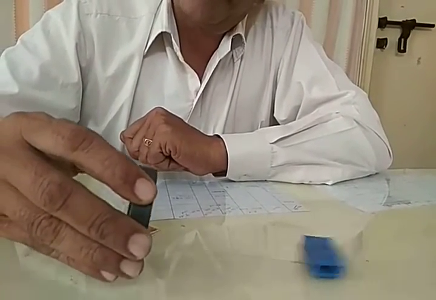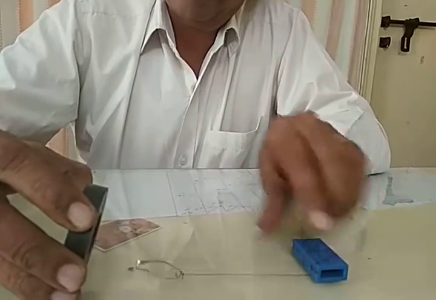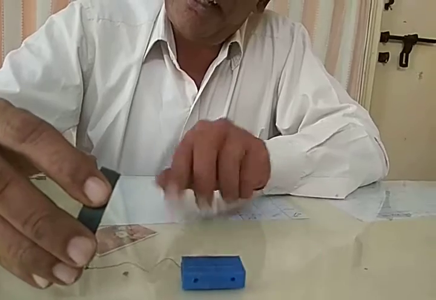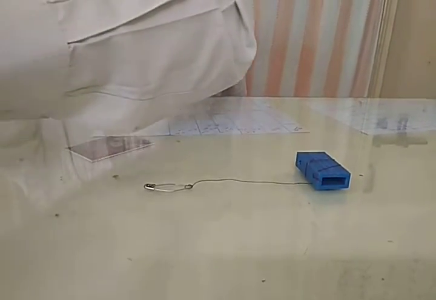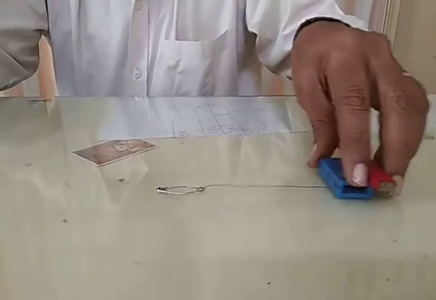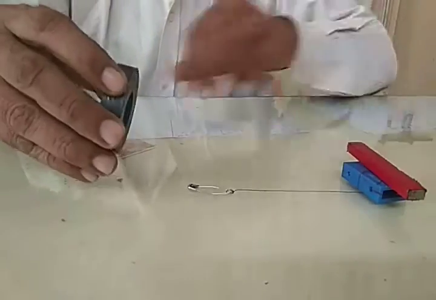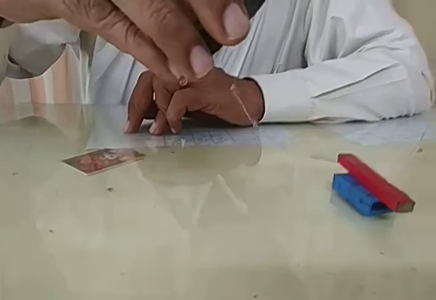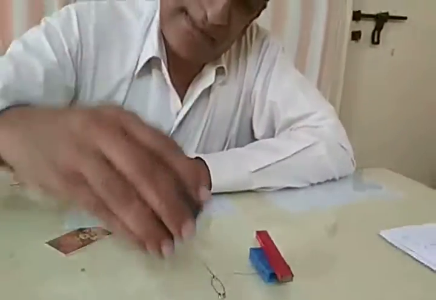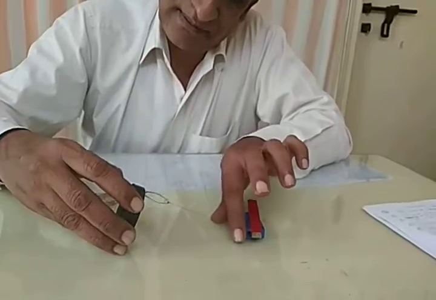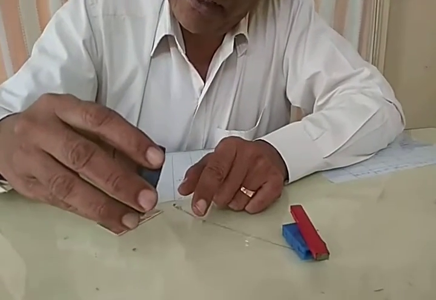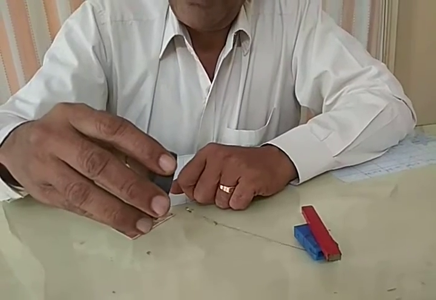You can easily observe, see here. It's standing in air. You can observe that. Just a minute, I'm going to make it. See. It's moving in atmospheric air.